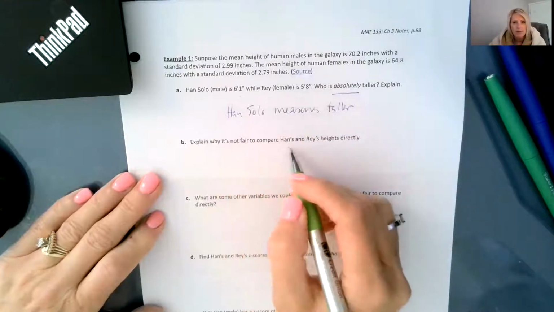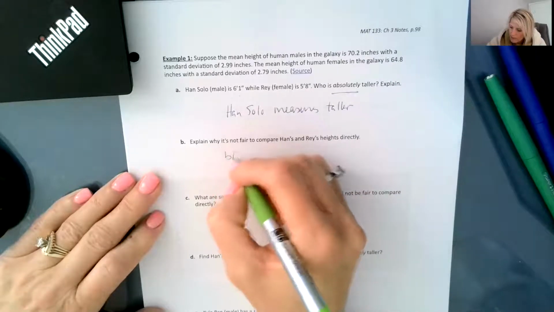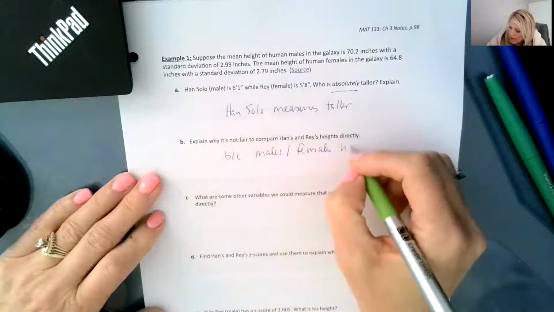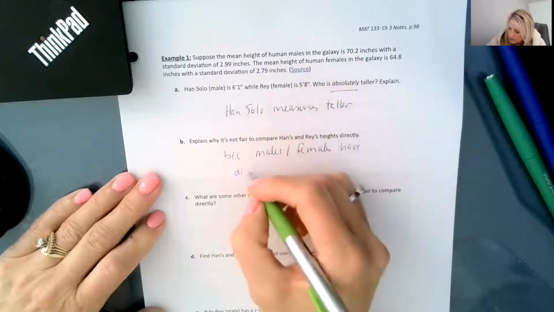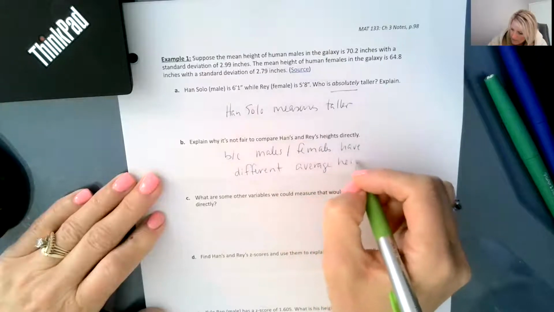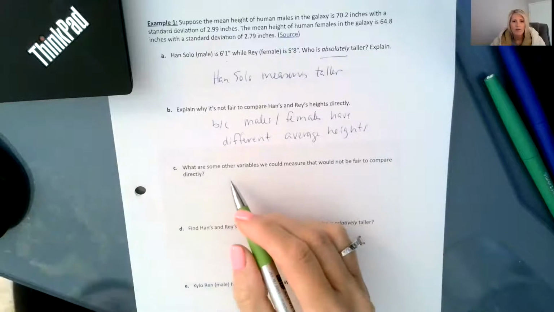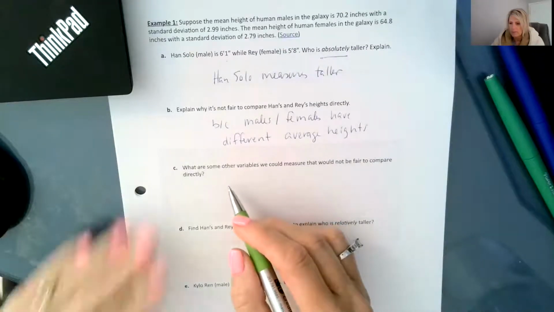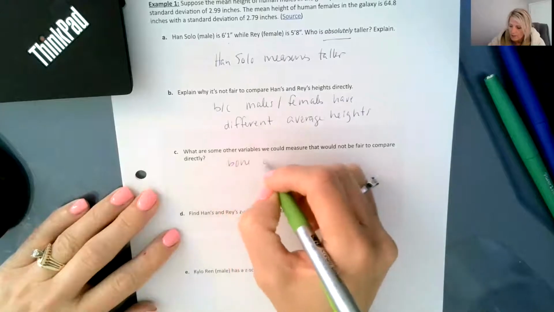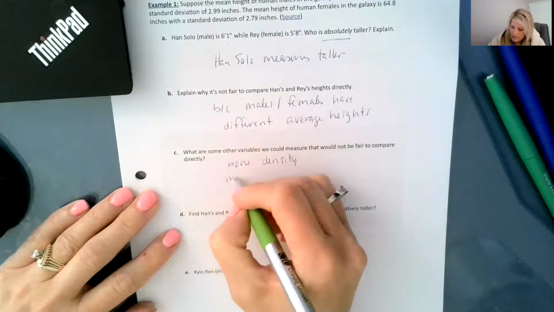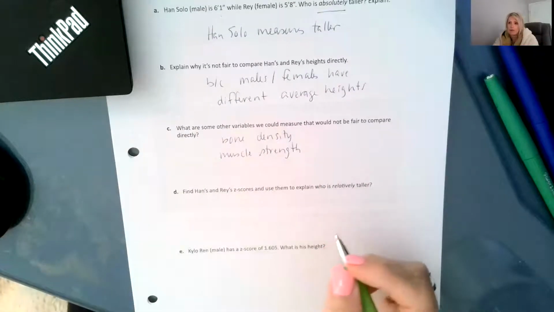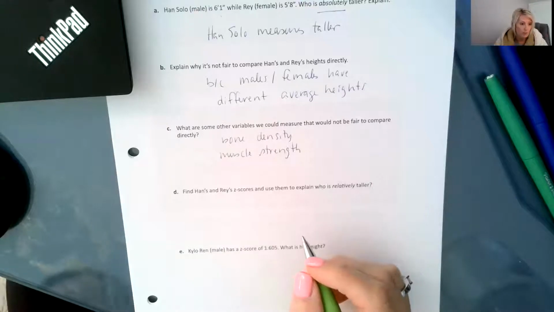Explain why it's not fair to compare Han's and Rey's heights directly. That's because males and females have different average heights. We just saw that up here in the explanation. What are some other variables we can measure that would not be fair to compare directly? I think probably our muscle strength. I know our bone density is a little bit different too. And I'm sure there's other things that I don't know about. If you have any, please share them with the group. Please share them with me.